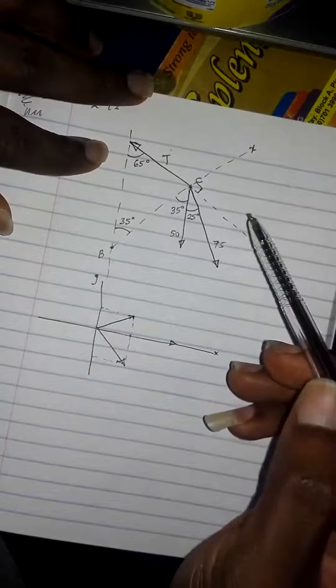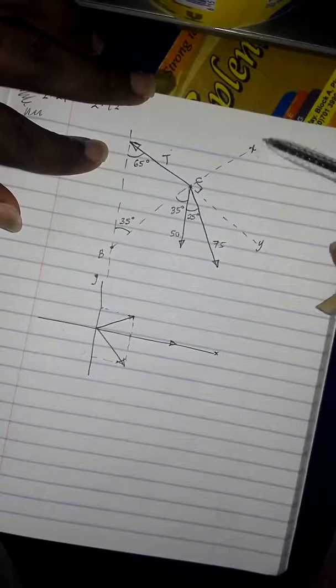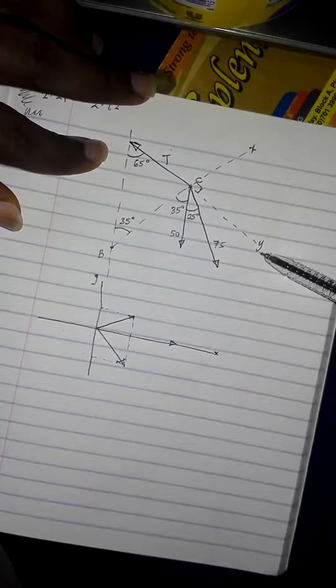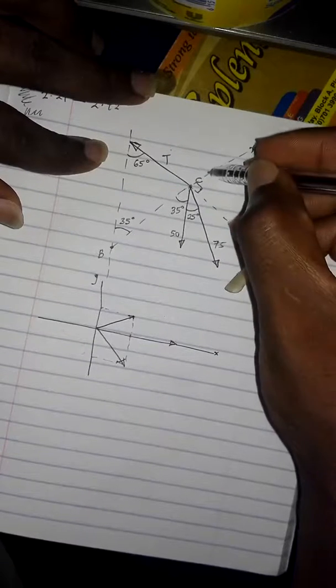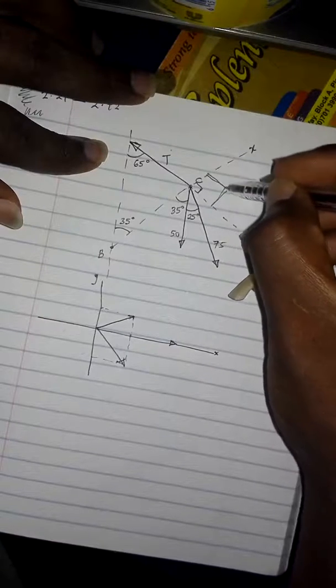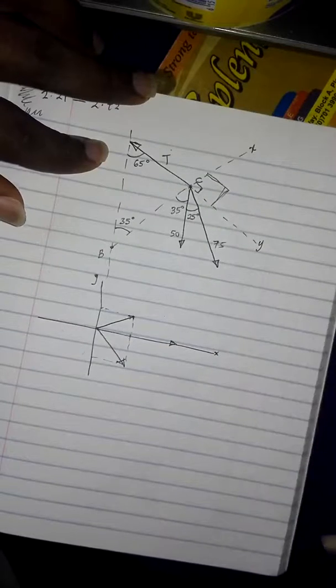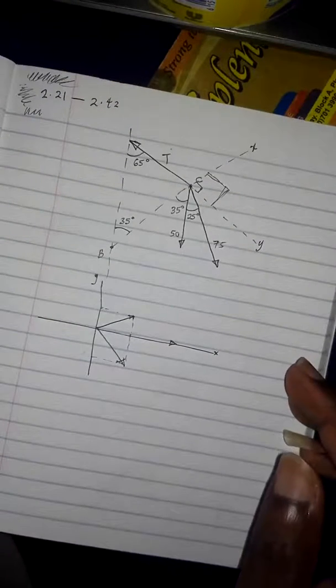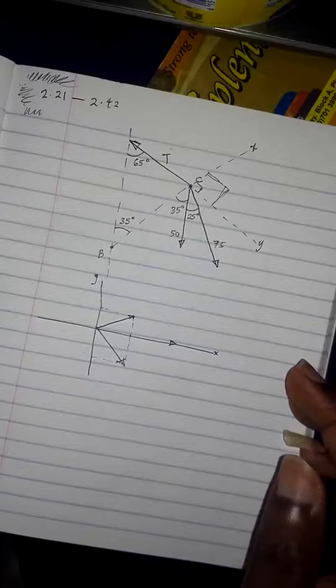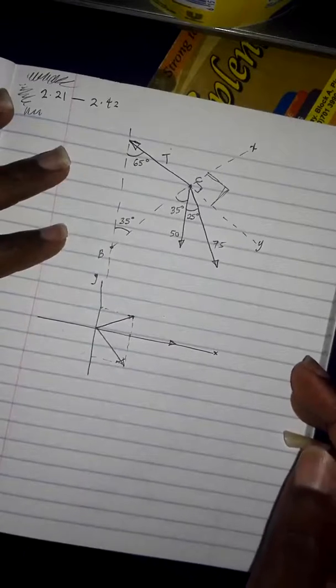You could, if you were solving this, choose this as Y axis and say this is X axis. What is important is that the axes are perpendicular. These axes are perpendicular, that is, they are at 90 degrees to each other. So having that in mind is what will make this solution correct. If that is not so, then our solution is not correct.